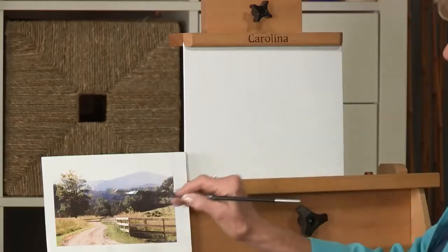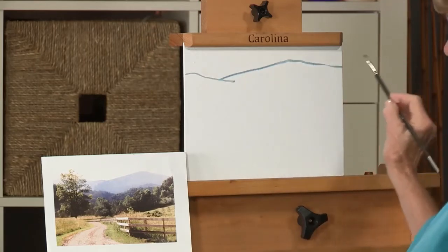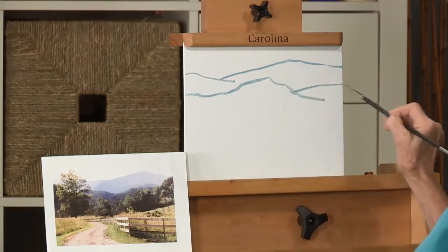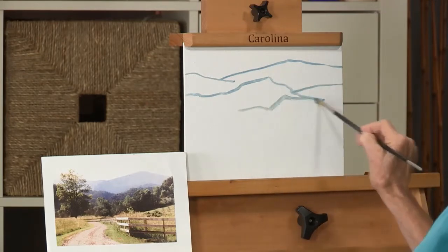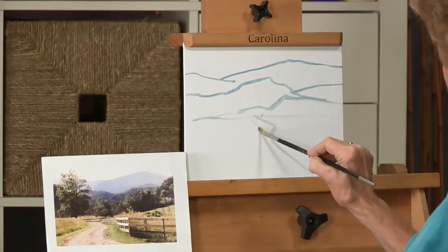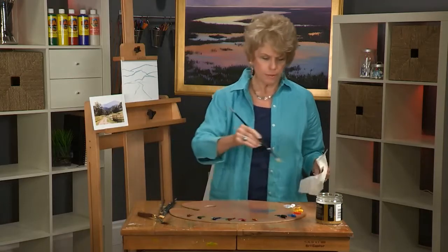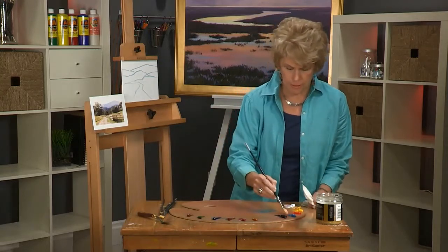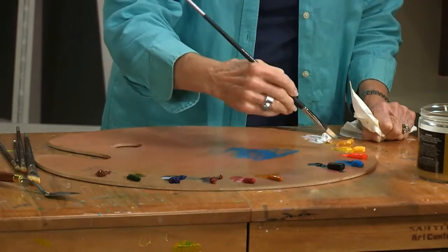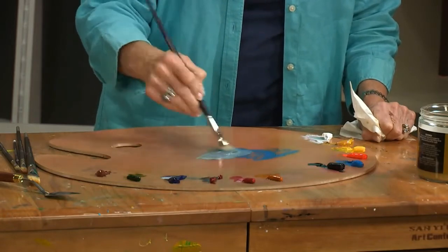So I'm going to look at this photograph right here, and we have some mountains. I'm going to do this very quickly. There's another group of mountains coming in, and then we have some trees, and we have a road. So this is going to be the basic structure that will show us what we need to think about here. The far distant mountains are going to be a much softer, lighter green.